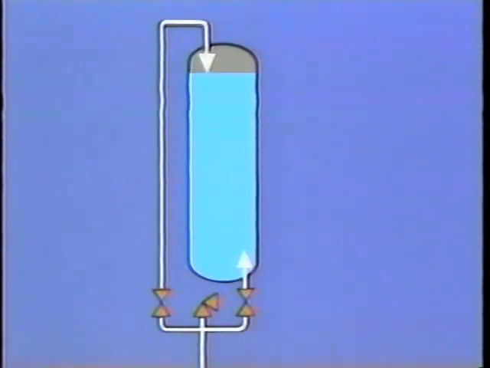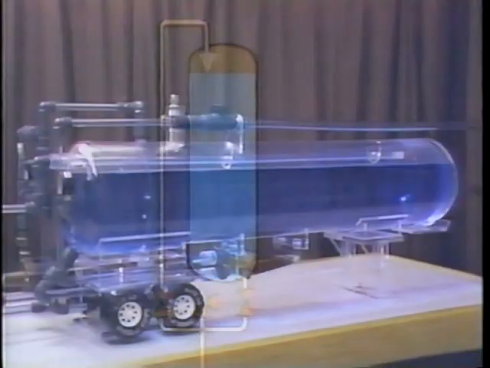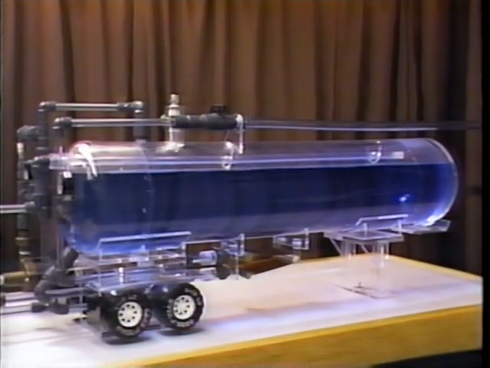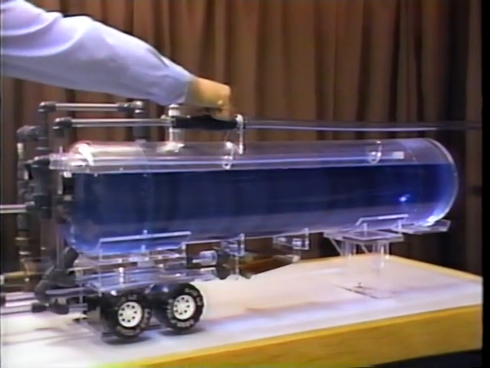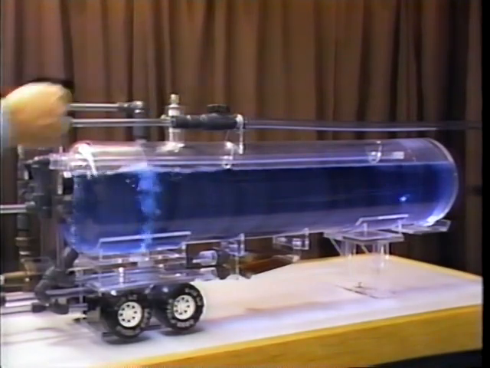Otherwise, the tanks can become liquid full, creating an abnormally high rate of pressure rise in the tank. For example, this trailer is saturated at its maximum working pressure. The liquid volume has grown, and the surface of the liquid is near the top of the trailer. Observe what happens when the vent valve is opened wide.